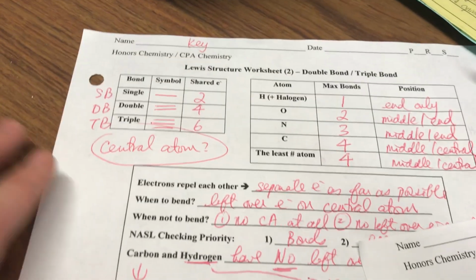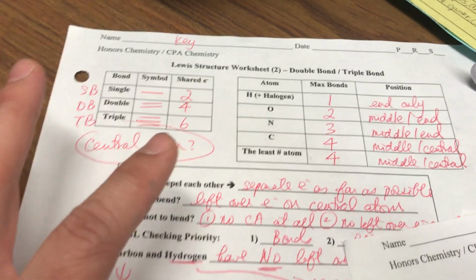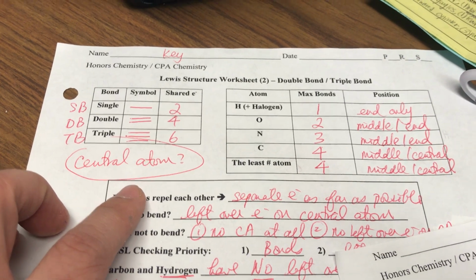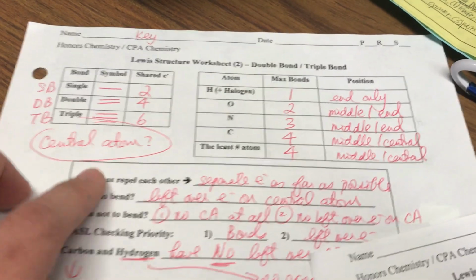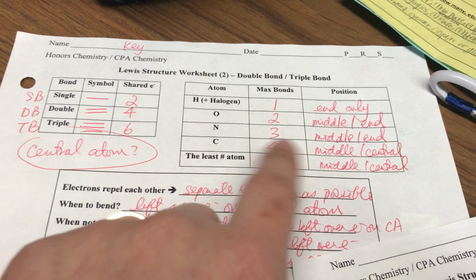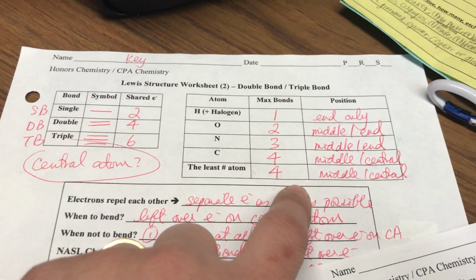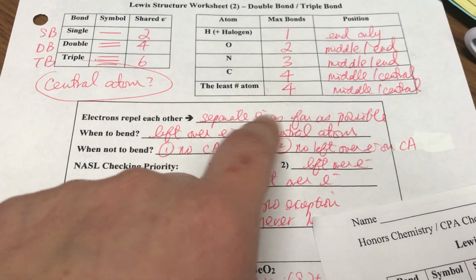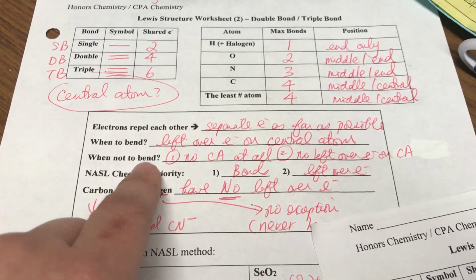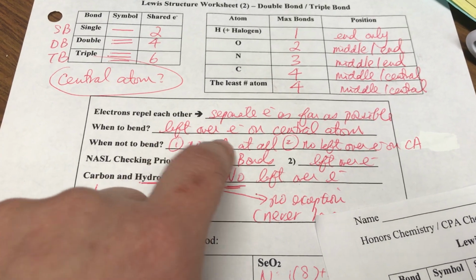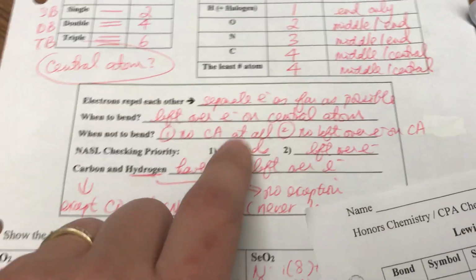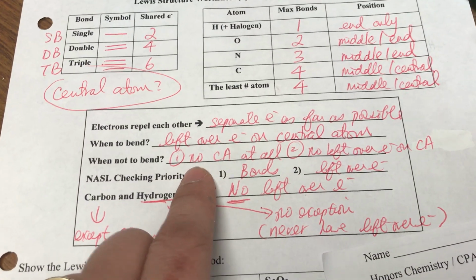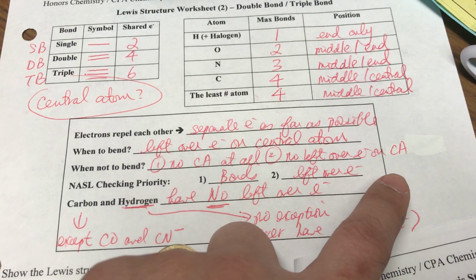Now, when you draw the structure, make sure that you finish your NaSl map, and then you want to ask yourself, what is the central atom? Do I have a central atom? If yes, which one is it? So the central atom will be either the carbon or the least number of atoms, if you have a central. And electrons will repel each other, so we have to separate the electrons as far as possible. And we need to bend the structure when you have leftover electrons on the central atom. You're not going to bend in two situations: either you have no central atom at all, or you have no leftover on the central.